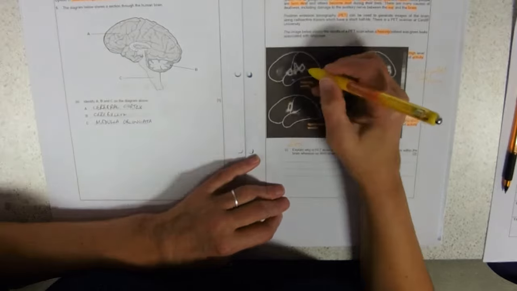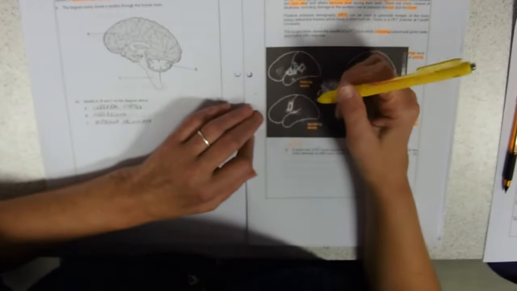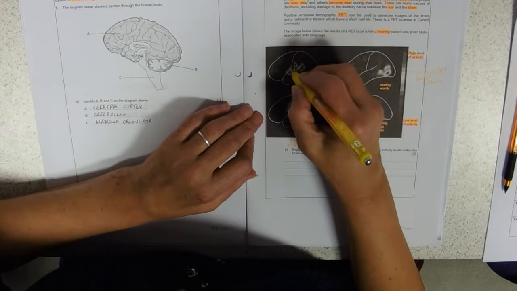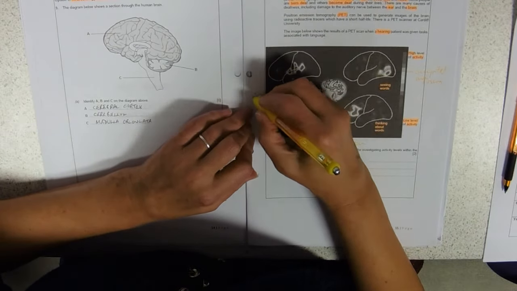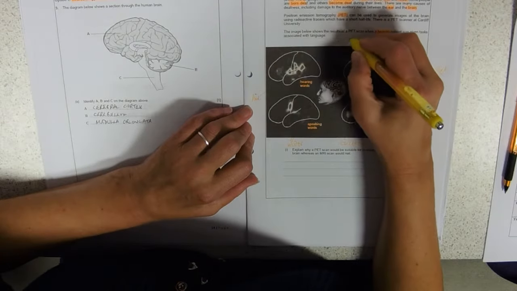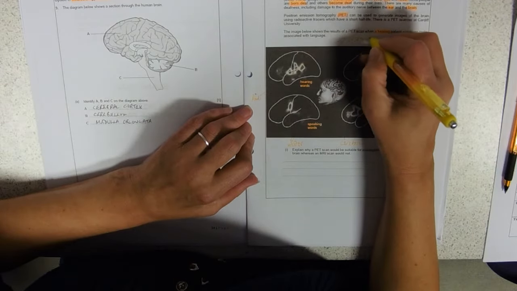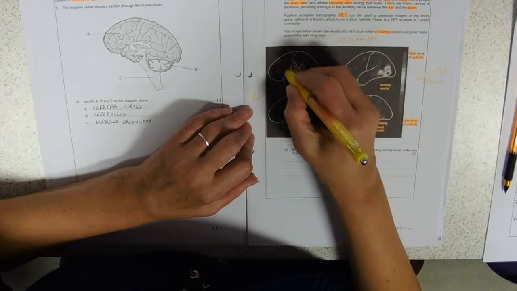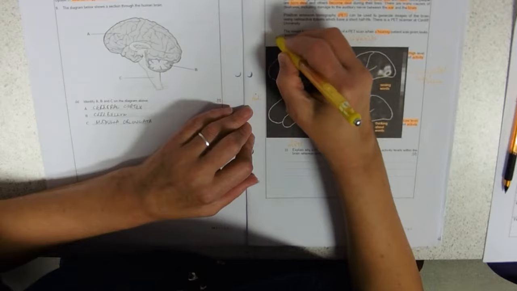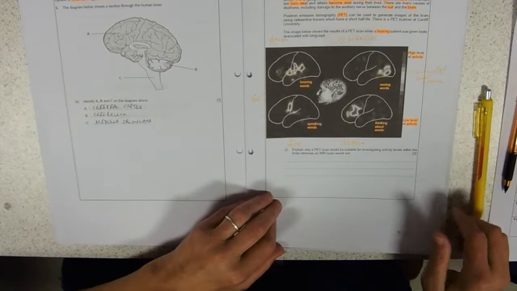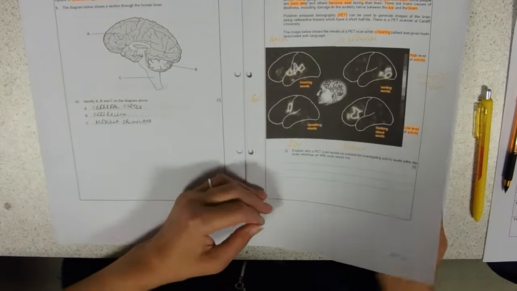And hearing words, this is where we've got auditory areas here, and we've got Wernicke's there, and we've got Broca's area there, and they're all lit up like Belisha beacons.